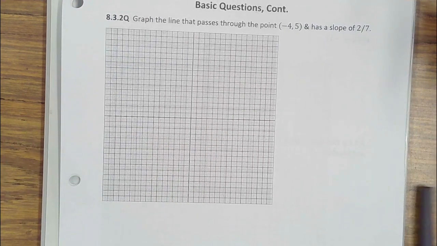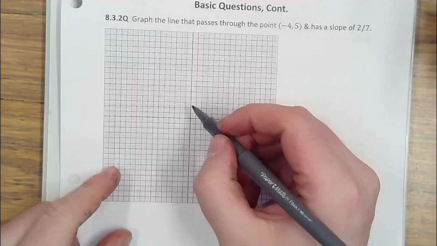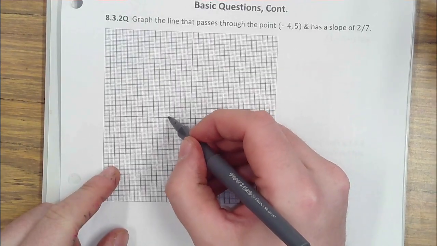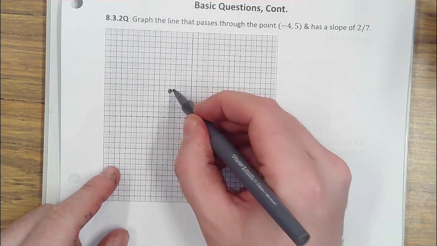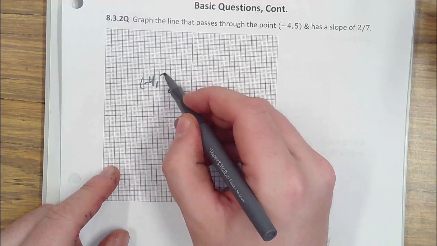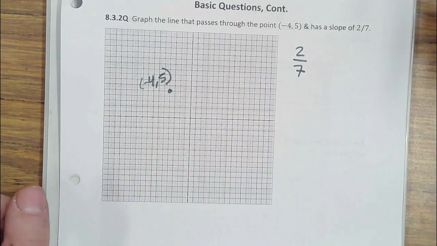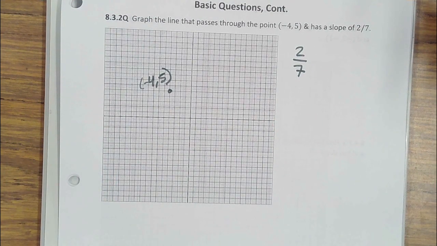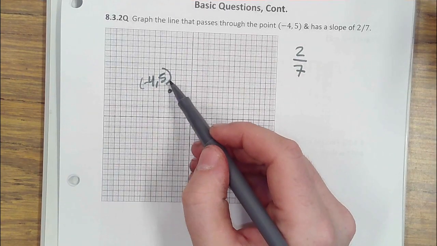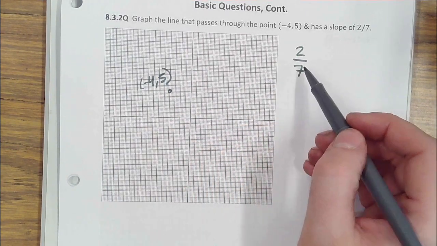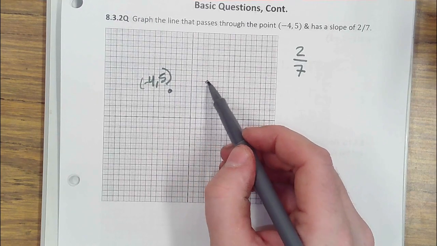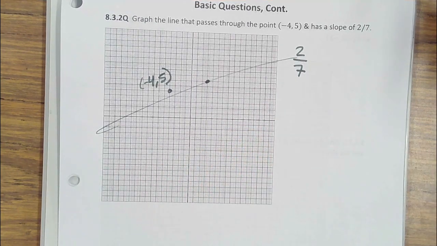Graph this line. It's super quick. Well, we know negative 4, 5 is on our line. That's what they're telling us. So 1, 2, 3, 4, 1, 2, 3, 4, 5 is on our line. Cool. And they also tell us the slope of the line is 2/7. Meaning that the slope between any of our points will always be up 2 over 7. So if we want to find another point to make our line, we can use the slope. So vertical change is 2. So vertically I increase by 2. Horizontally I increase by 7. That's 7 to the right. Done.